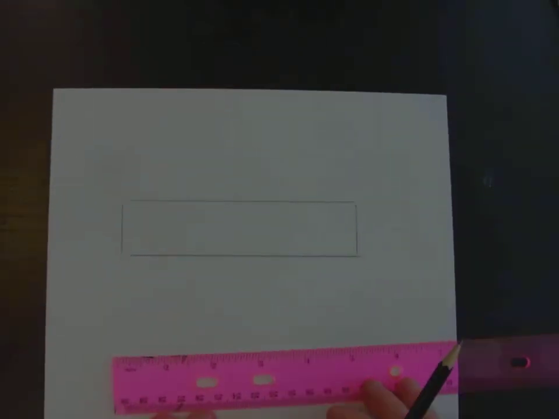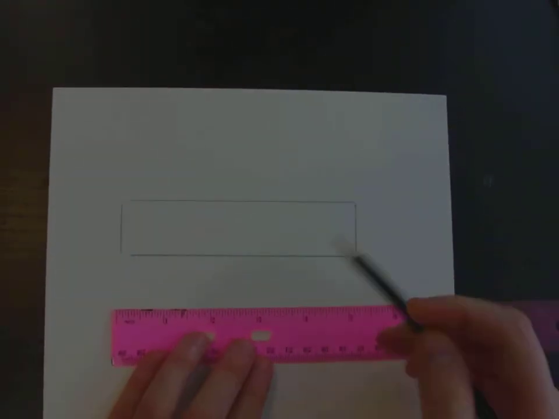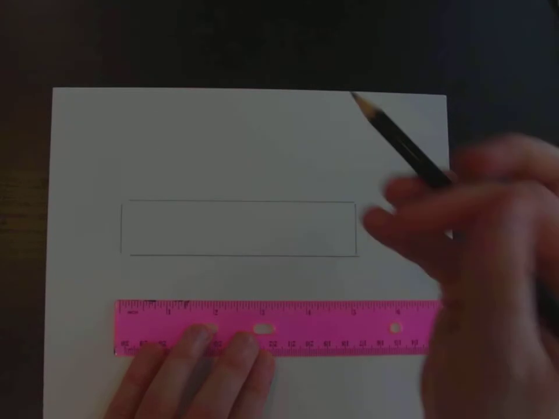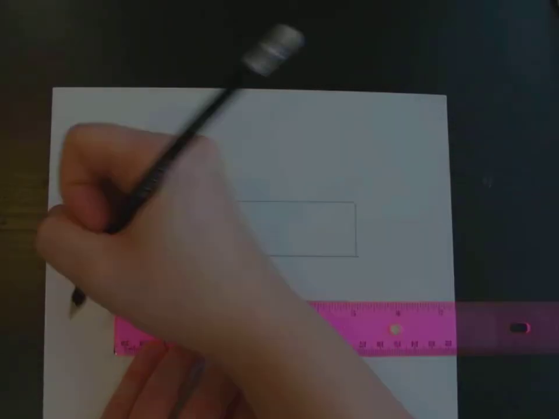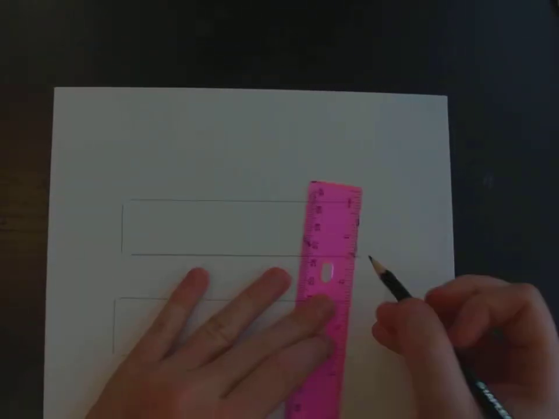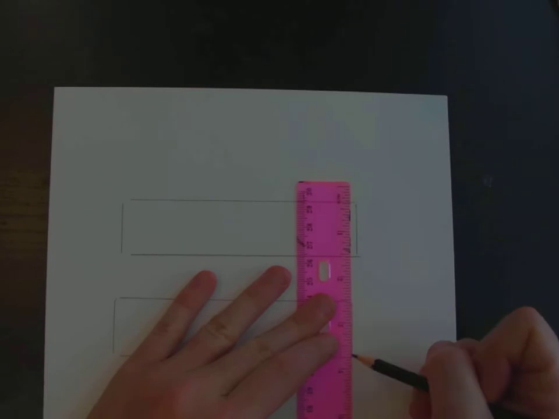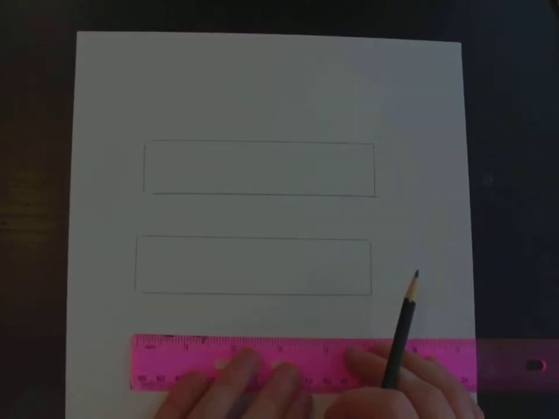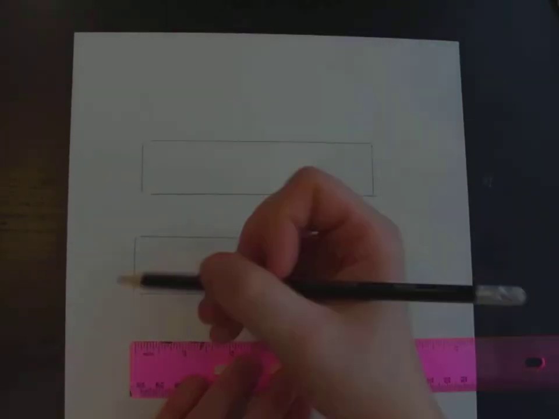Okay, and we're going to need 3 again. So leave a little bit of space and make a second one. And one more. Little bit of space for a note.